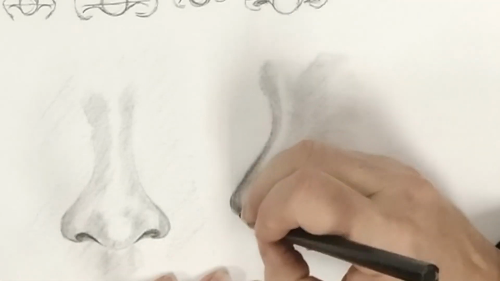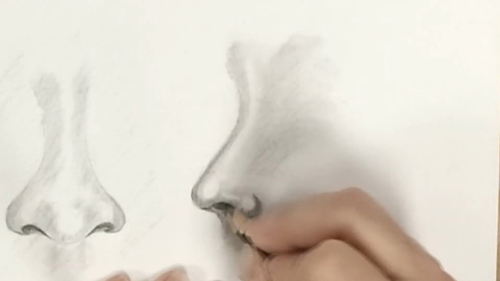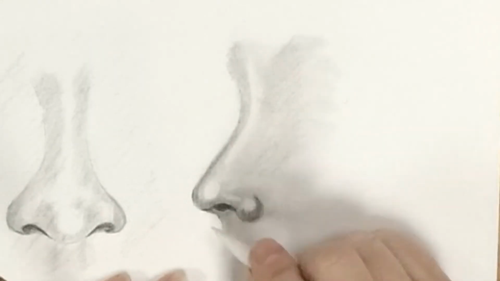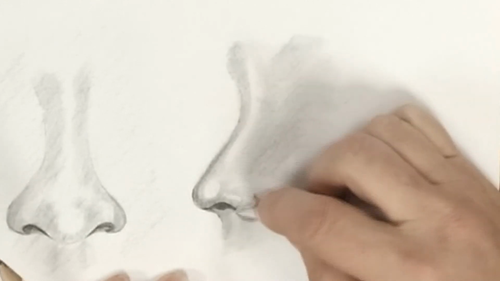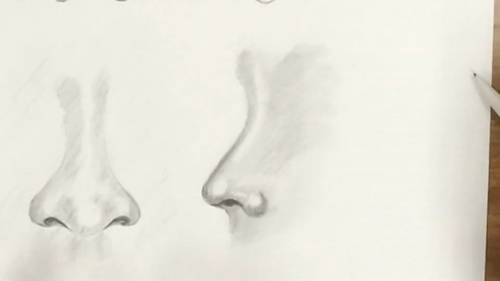And I do want to define where this curve comes. And this would be our side view of our nose with our highlights.